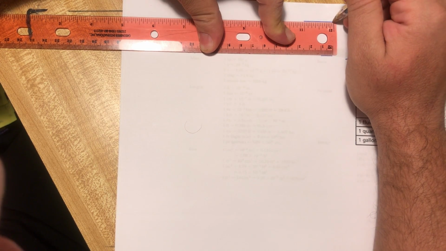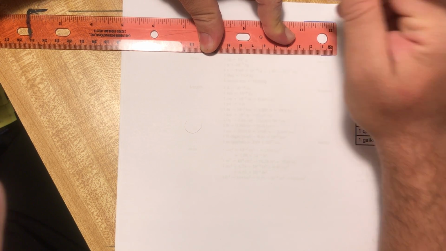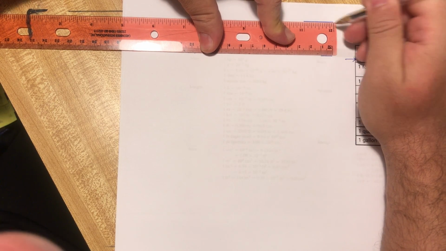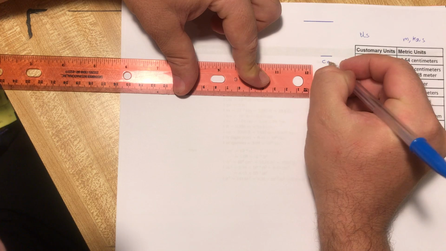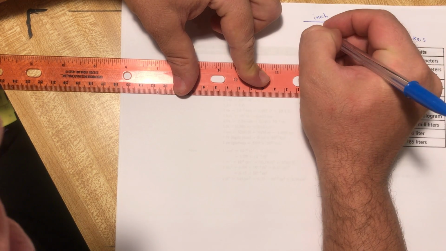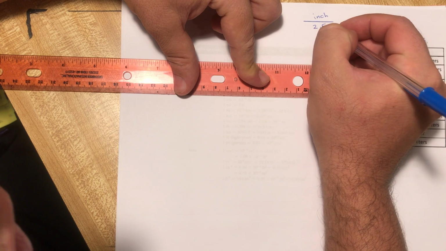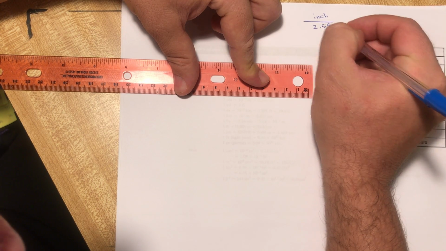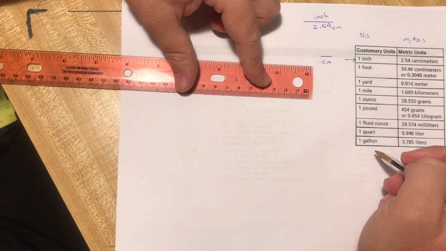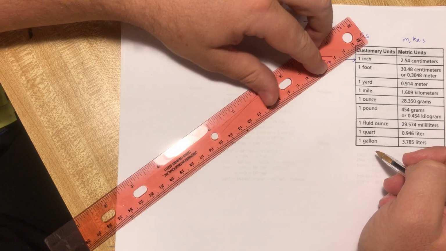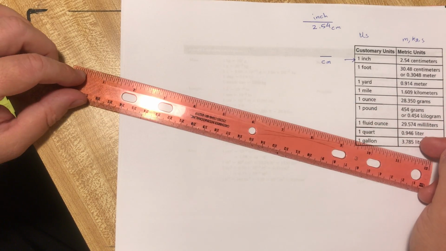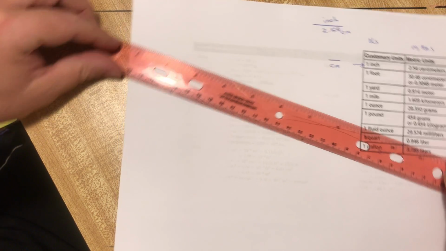By the way, when we measure something, we need to look perpendicularly to the measurement tool. This is the inch and this is centimeter. This is about 2.54 centimeters. The foot, I think the foot is 12 inches.